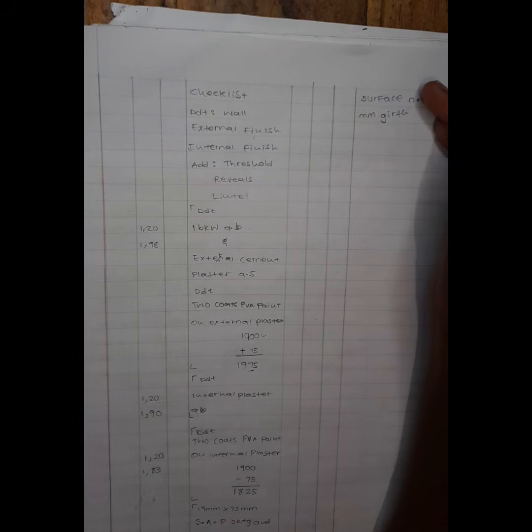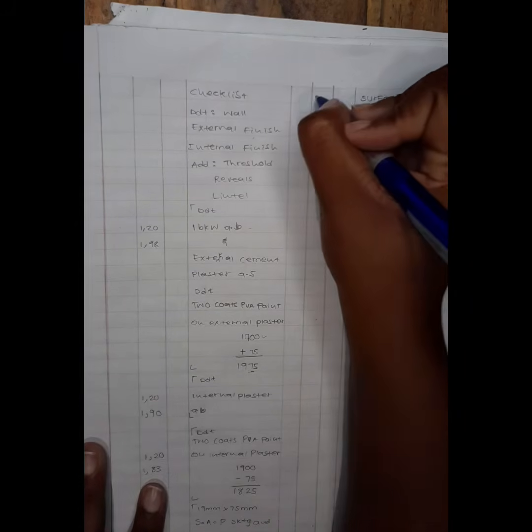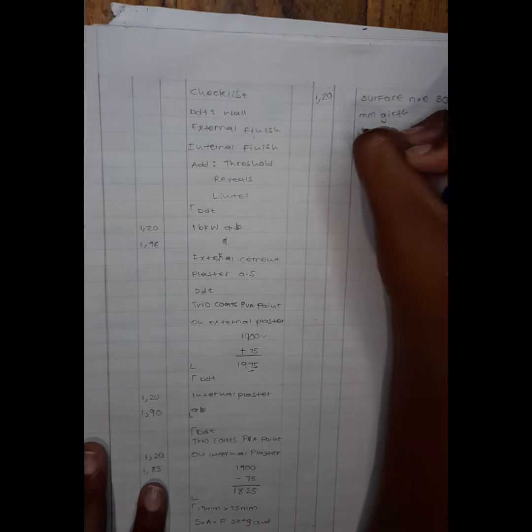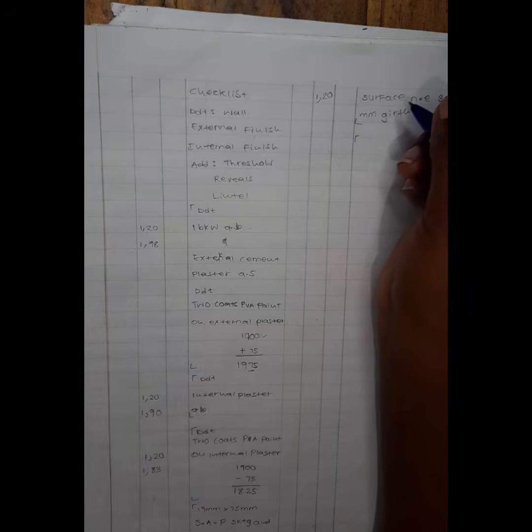So on this one, you're just going to take out the length of the opening, which is 1200, and then you close, and then you open for another one.